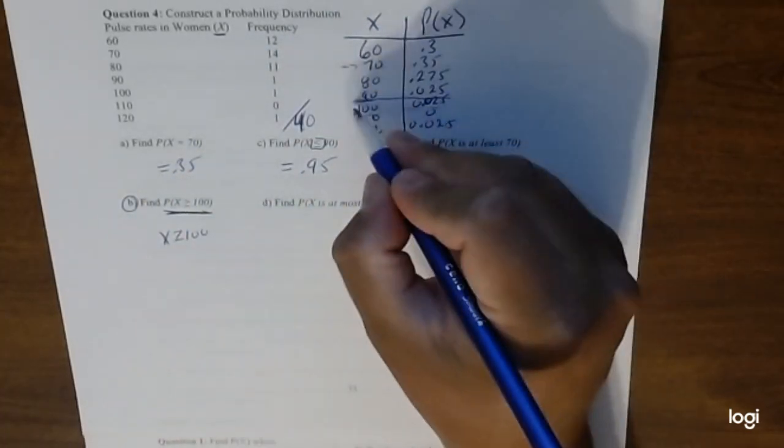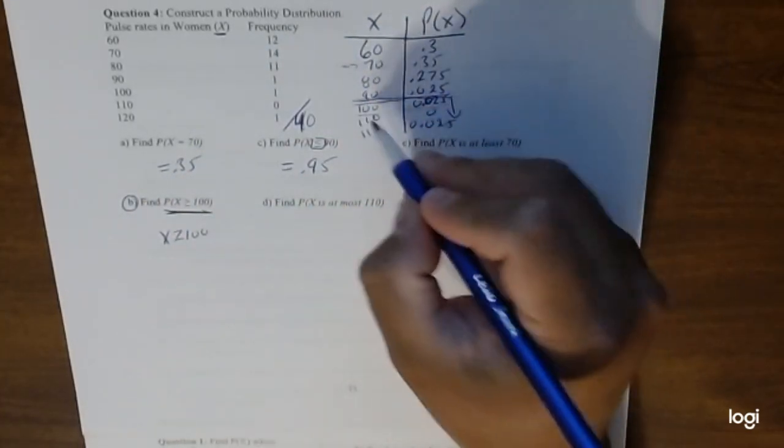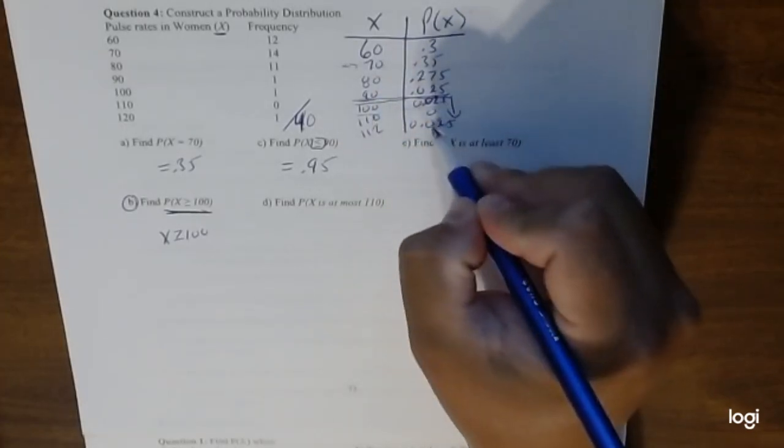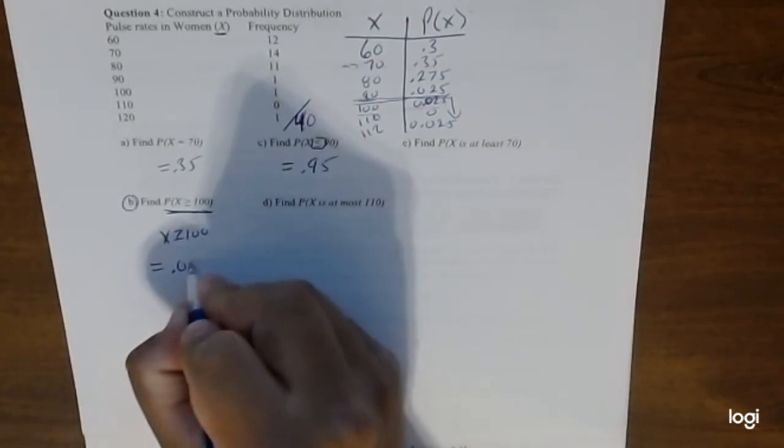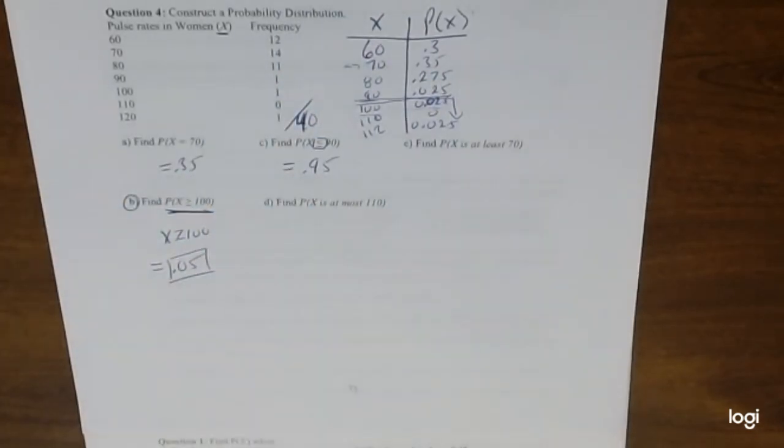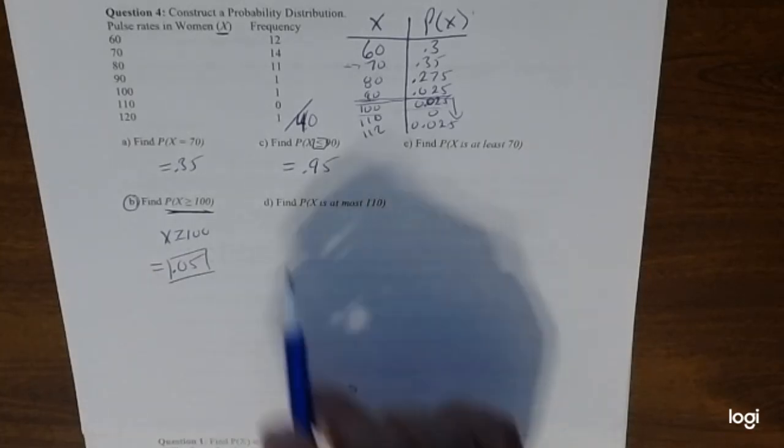So it's the opposite. Everything from here down, right? So this, this, and this. So both of these together. This should give you what? 0.05 total, because you want everything greater than 100. Okay, all right. Now let's look at D and E respectively.